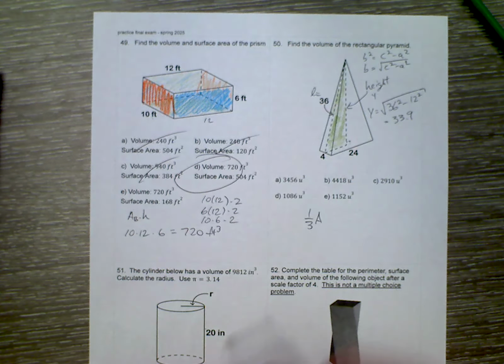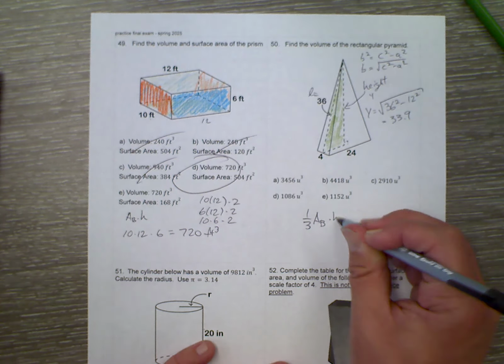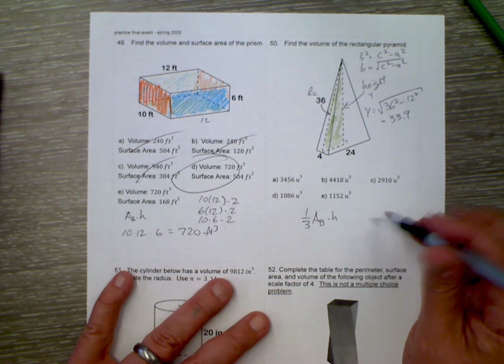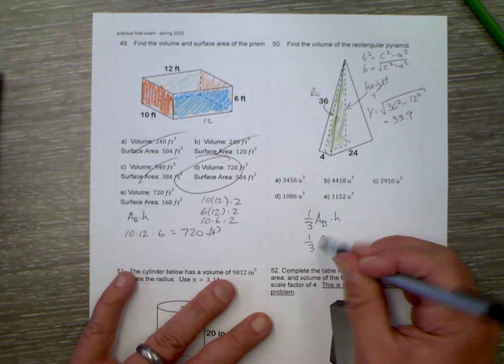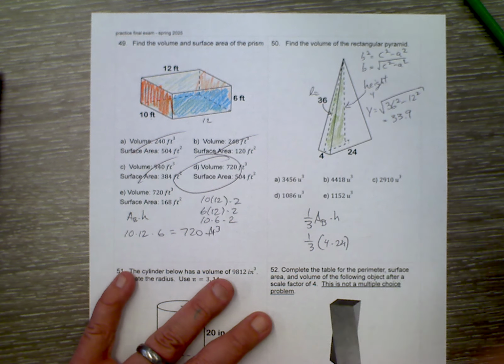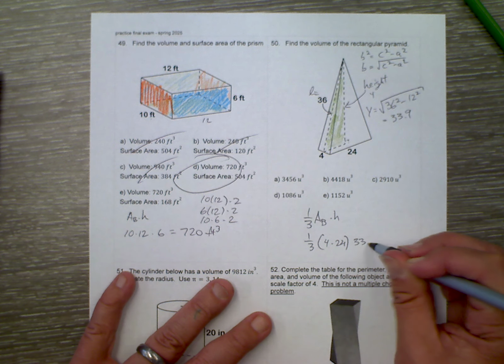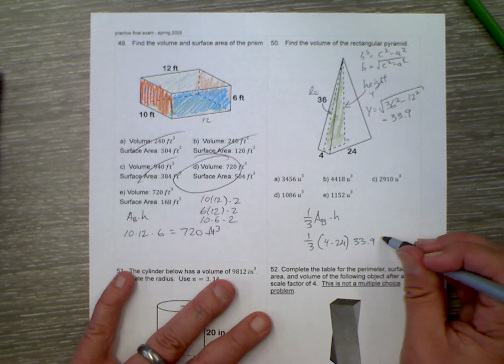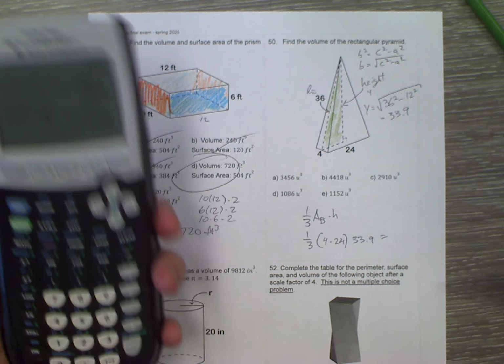All right. Area of the base times the height. So we got 1/3. The base is rectangle, 4 times 24. The height I just calculated. Let's see what we're doing here.